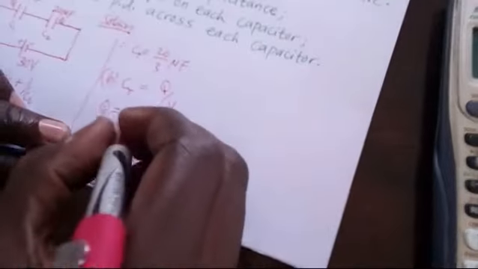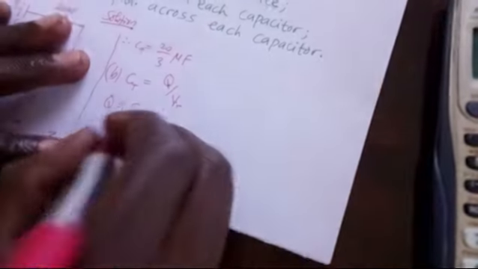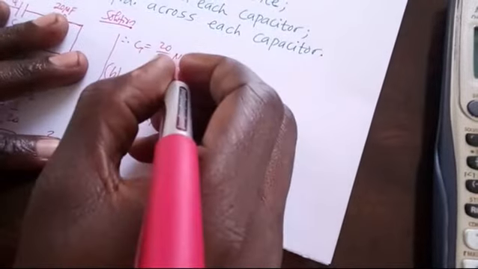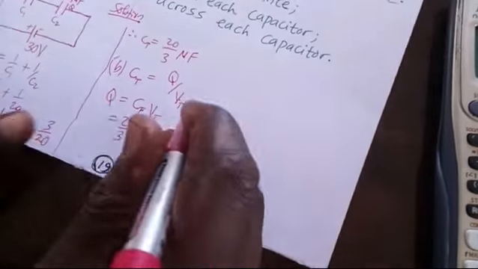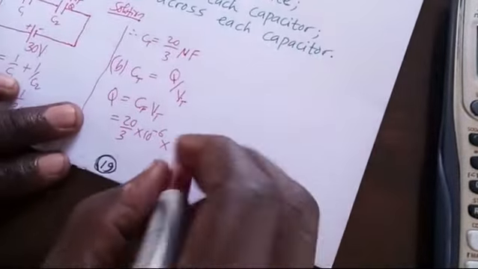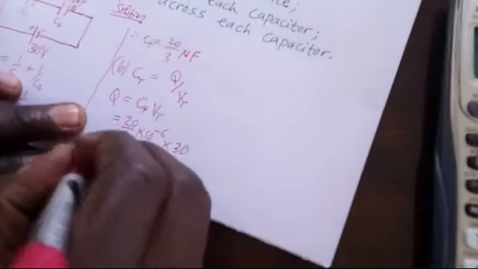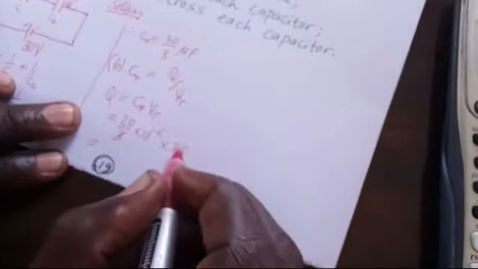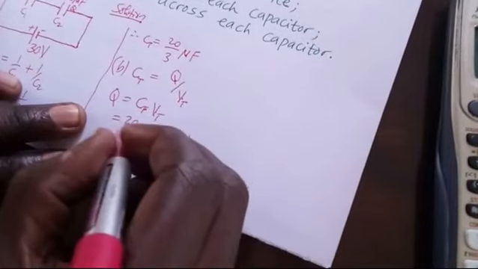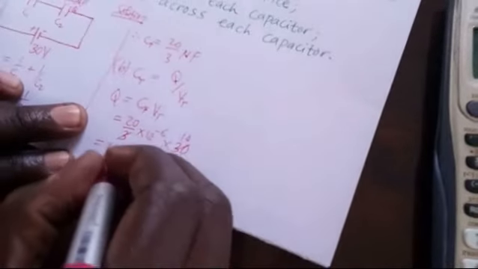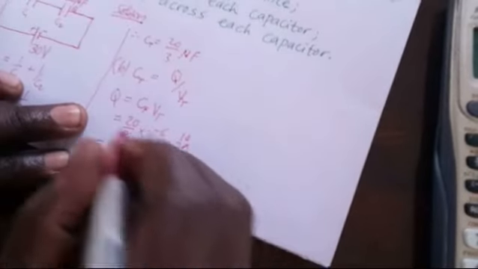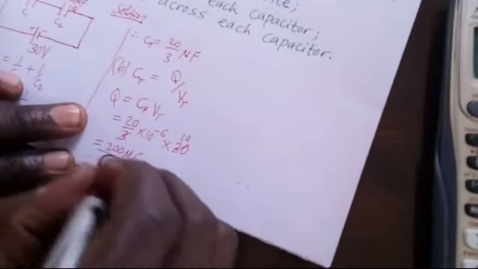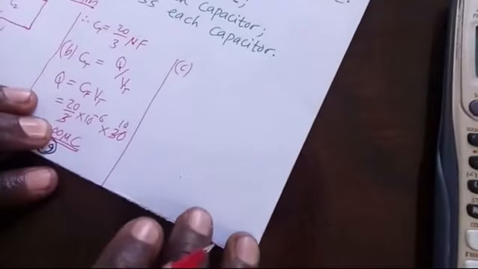How do we get this? C sub T you calculated as 20 divided by 3, but now you have to use the micro, times 10 raised to the power of minus 6, times V sub T. V sub T is the total PD, which is 30. Now 3 into 30 is 10, and 20 times 10 is 200. So you have 200, and this 10 raised to the power of minus 6 is micro, and charge is measured in coulomb, so you have 200 microcoulomb.